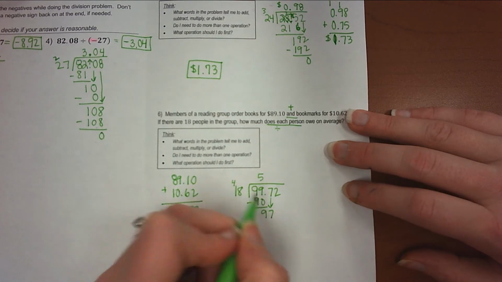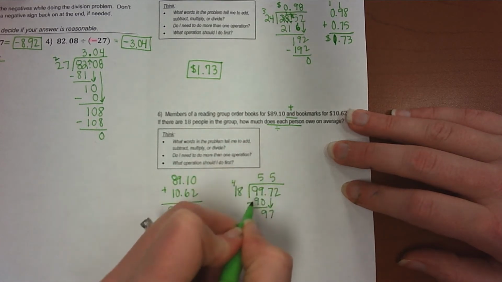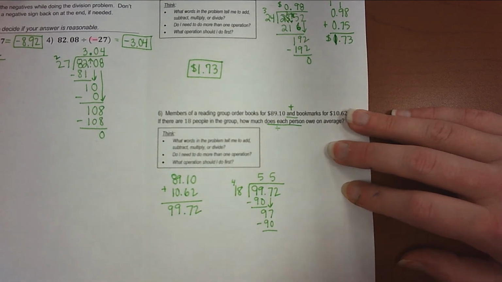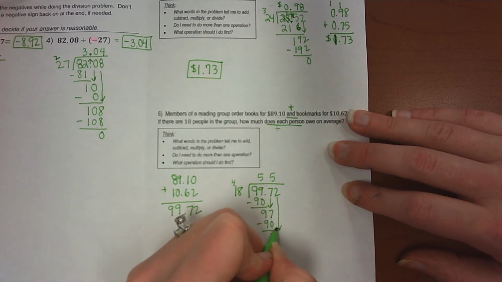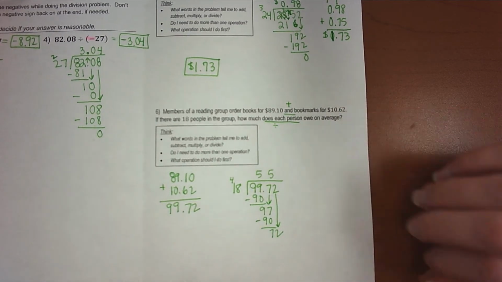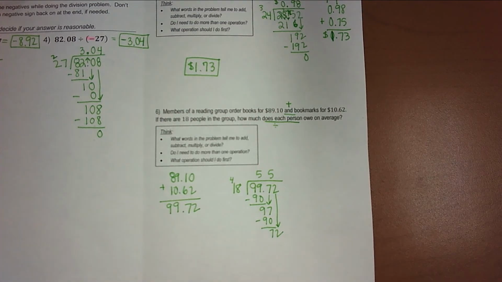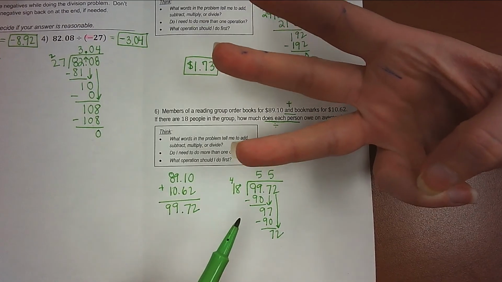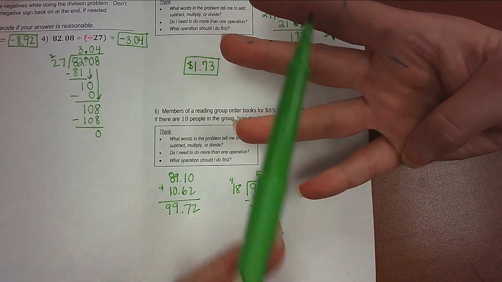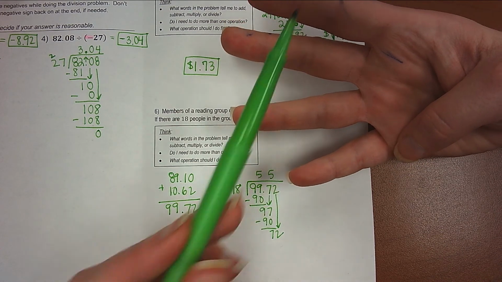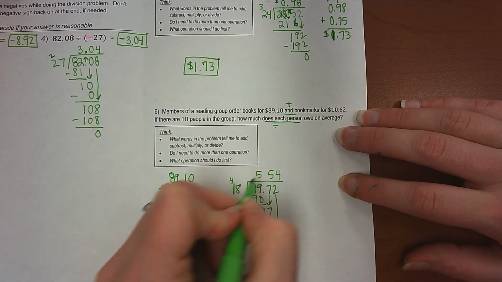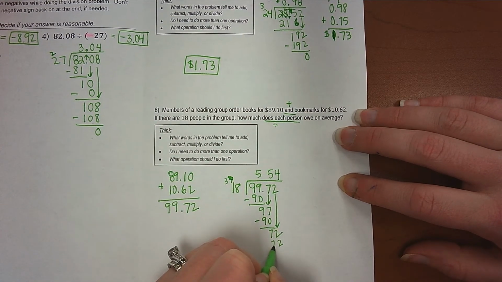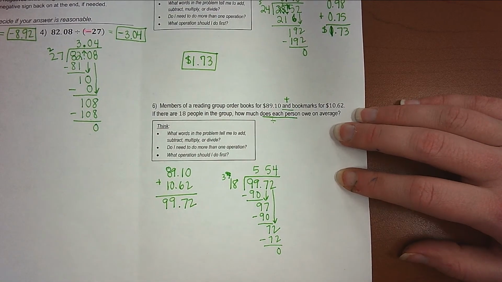18 goes into 97. Again, I know that goes in there 5 times because 5 times 18 was 90 the first time. 5 times 18 is 90 the second time. When I subtract, I get 7, and I can bring down my 2. And I'm thinking about my 20s again, 20, 40, 60. But 18 is a little bit smaller, so it may mean that 20, 40, 60, 80. I'm going to guess 4 times for this. So 4 times 8 is 32. And then 4 times 1 is 4, plus 3 is 7. So when I subtract, I get 0.